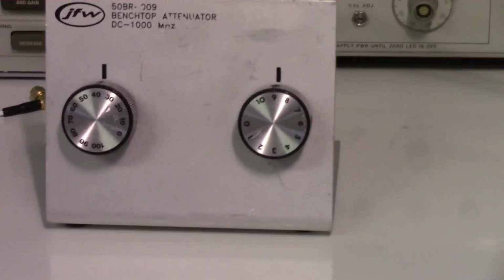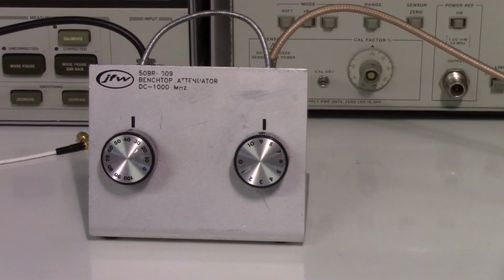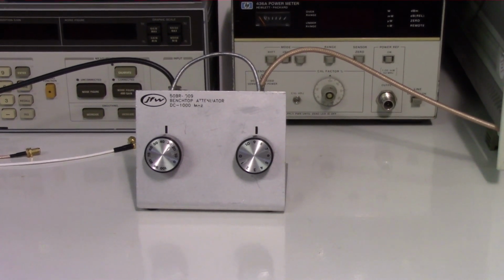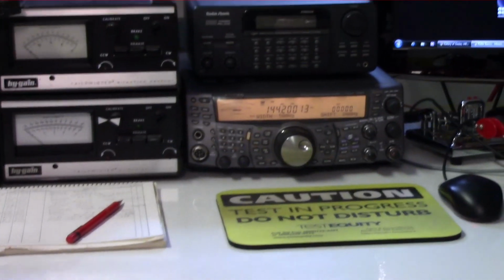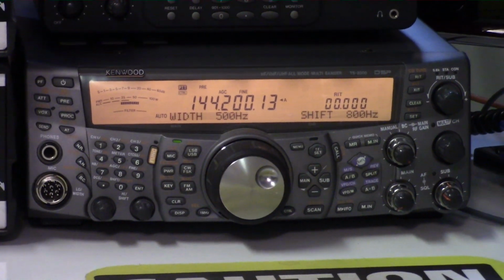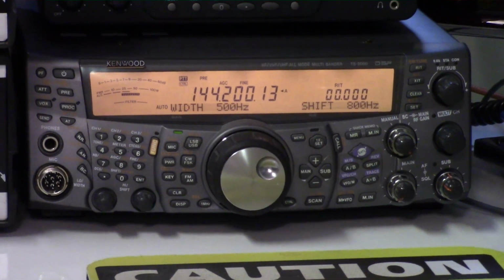And we know we've got about a dB loss going through all this coax, so it's pretty safe to say that, as an absolute measurement, this is not a relative measurement, this is an absolute measurement, the MDS level at 500 Hertz for that receiver is minus 140 dBm. So let's remember that number, minus 140 dBm.